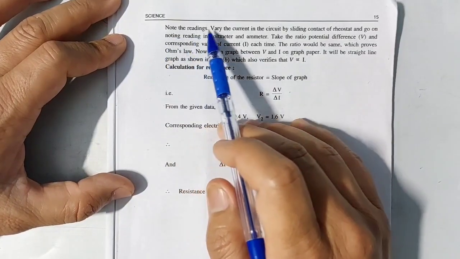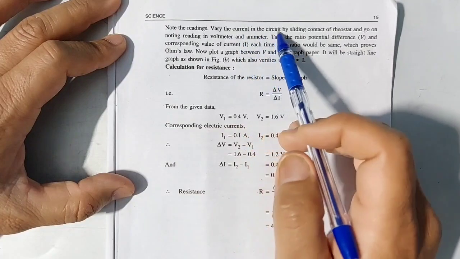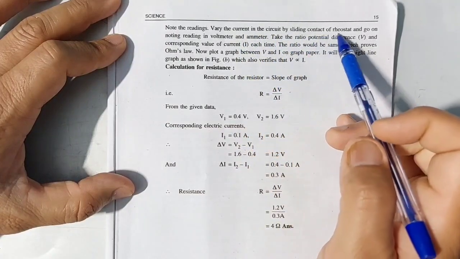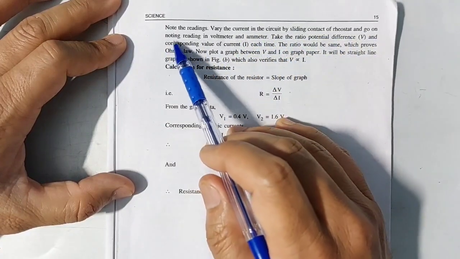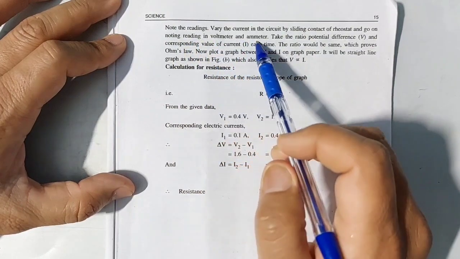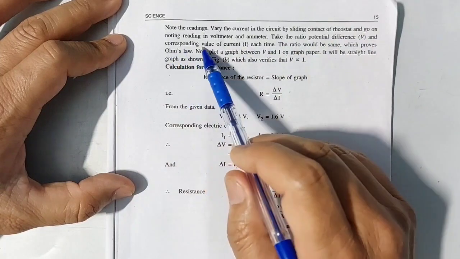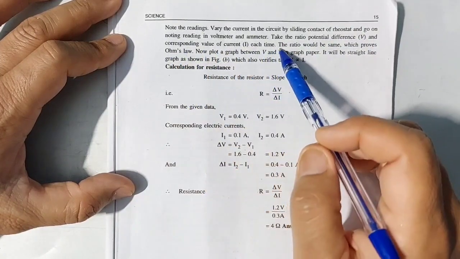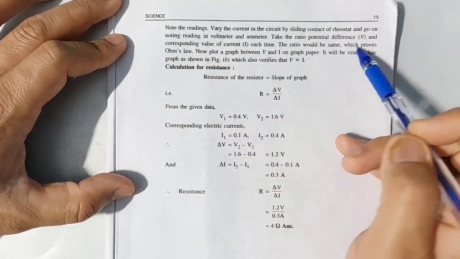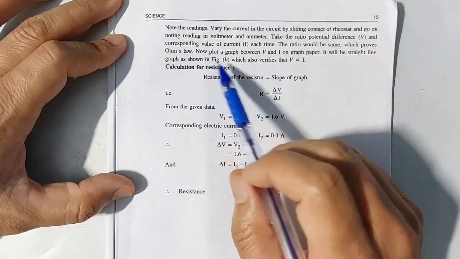Note the readings. Vary the current in the circuit by sliding contact of rheostat and go on noting reading in voltmeter and ammeter. Take the ratio potential difference V and corresponding value of current I each time. The ratio would be same, which proves Ohm's law.